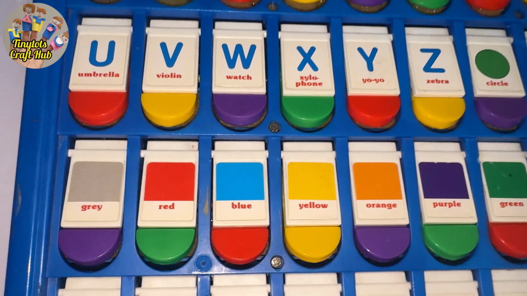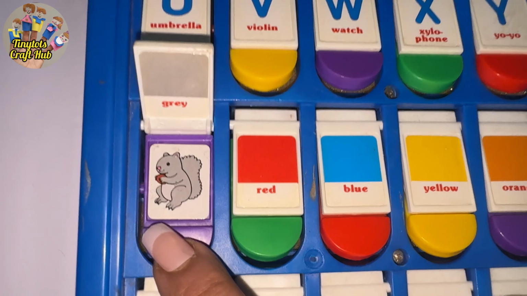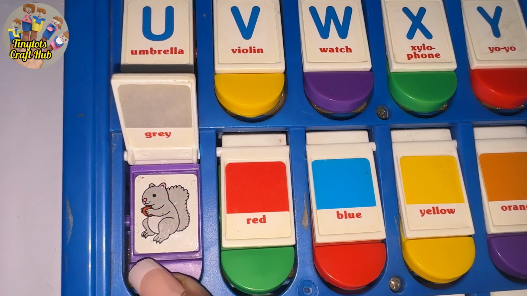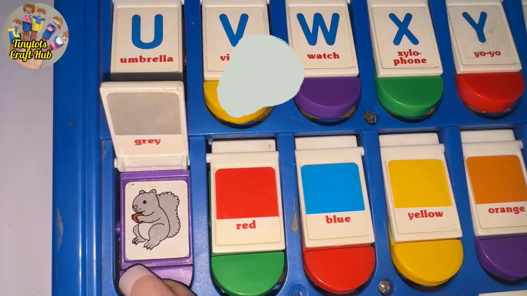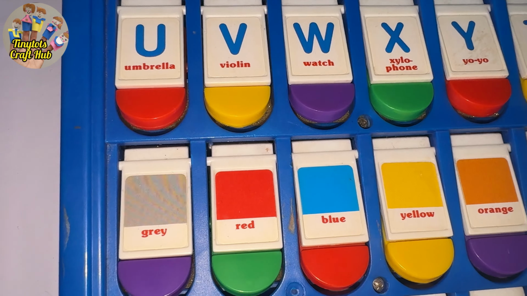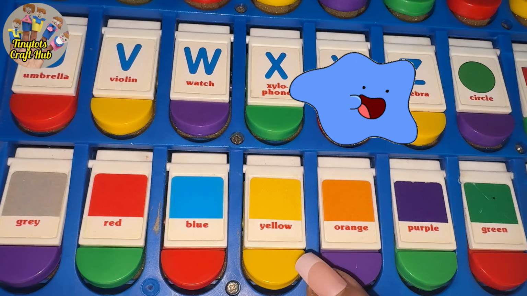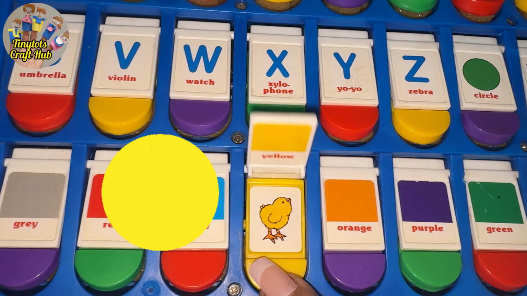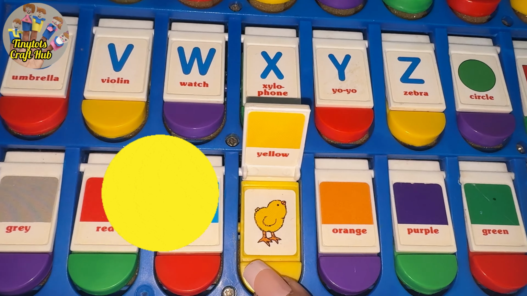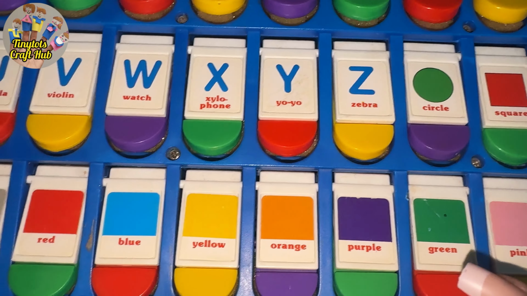Now we are going to learn colors. Which color is this? Gray. Squirrel. Yes, the squirrel is gray. This is the color red. Apple is red. Blue. The bird is blue. Yellow. This is the color yellow. The chick is yellow. Orange. This is the color orange. The pumpkin is orange. Purple.